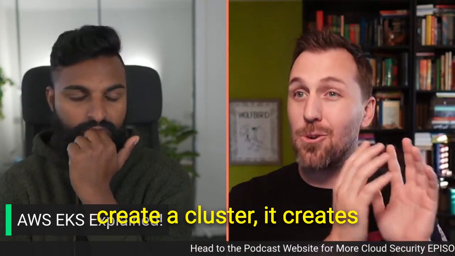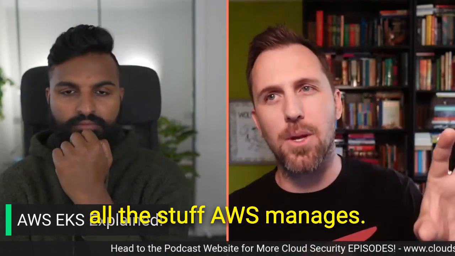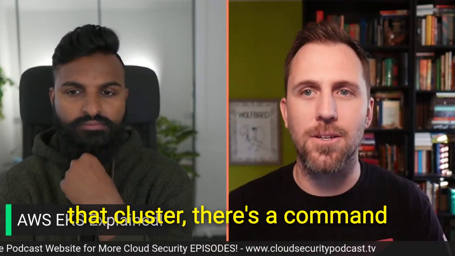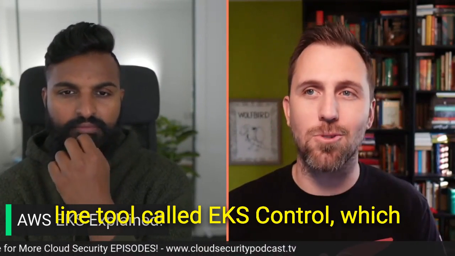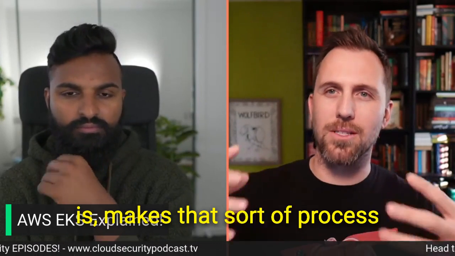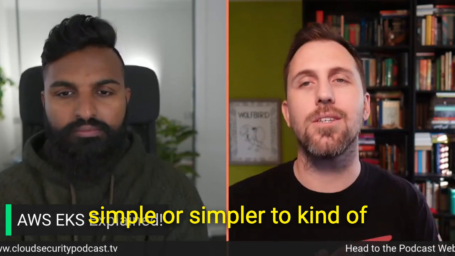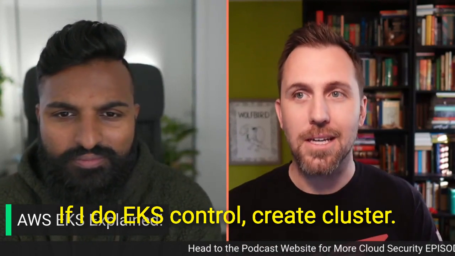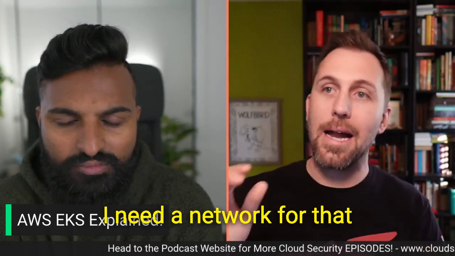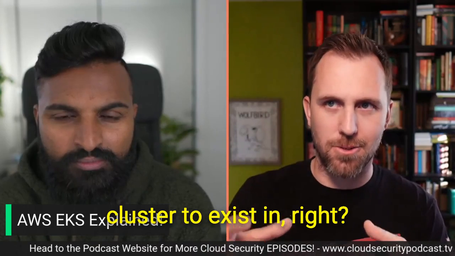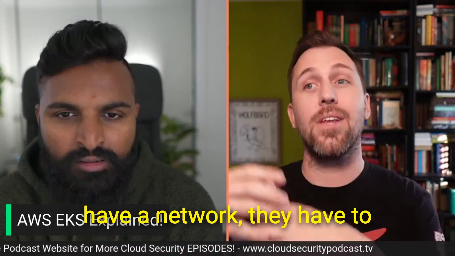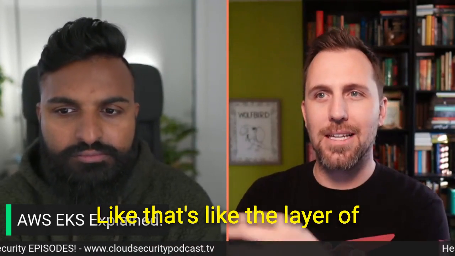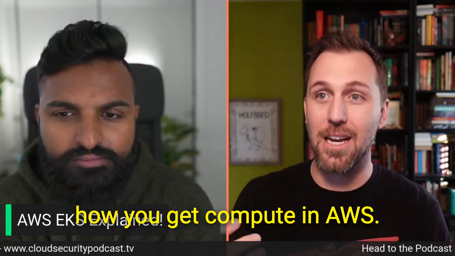And Kubernetes is, again, similar. When I say create a cluster, it creates the control plane, all the stuff AWS manages. And then you say, now I need a way to run stuff on top of that cluster. There's a command line tool called eksctl, which makes that process simpler with the defaults you get. If I do eksctl create cluster, it knows I need a cluster. I need a network for that cluster to exist in, right? My workloads have to have a network. They have to have security groups. They have to have IAM roles, and then they have to have compute. That's the layer of how you get compute in AWS.